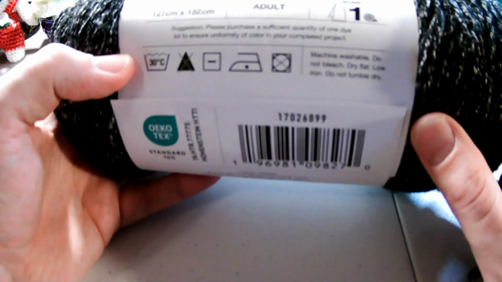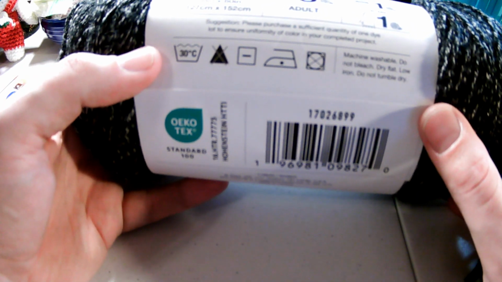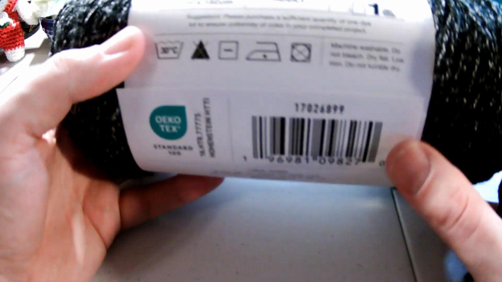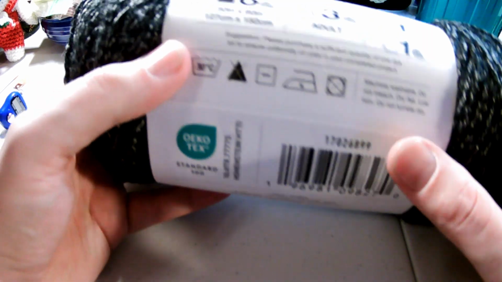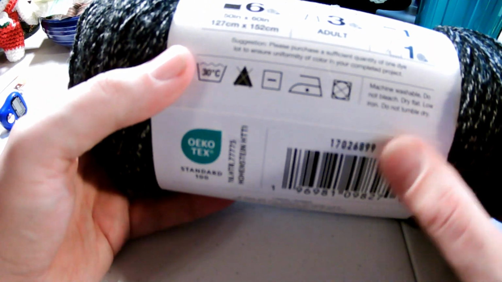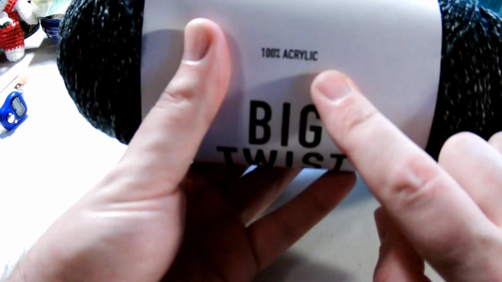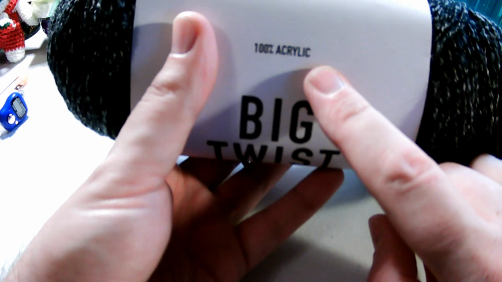Like for this one it says machine washable, don't bleach it, lay it flat for your project, don't tumble dry it because it gets all wrinkled. It says do not iron it, or low iron, and again do not tumble dry. And usually it'll tell you what material it is, and in this case it's 100% acrylic, which you'll see with most yarns.